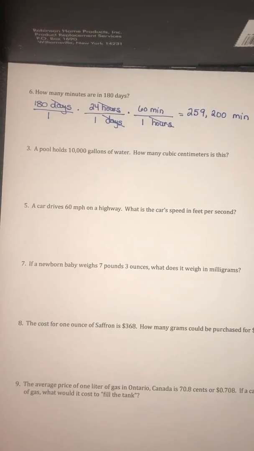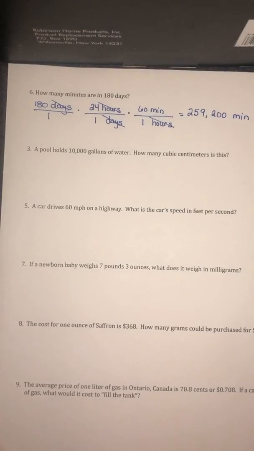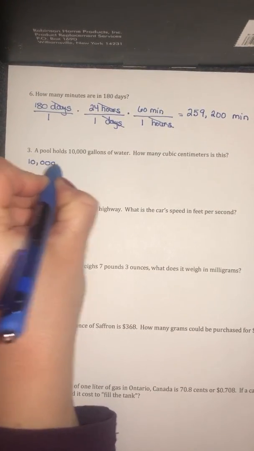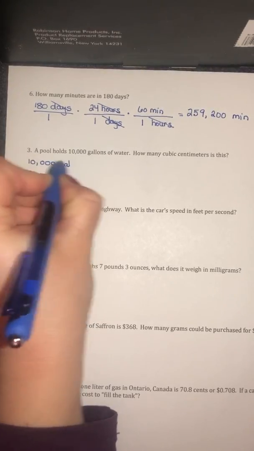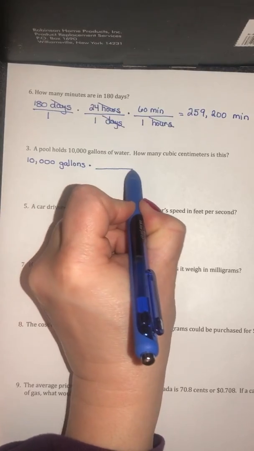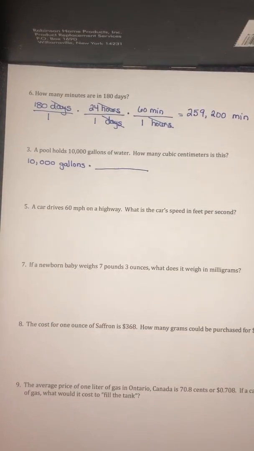Okay. So now we're moving into some more interesting ones. A pool holds 10,000 gallons of water. How many cubic centimeters is this? So let's start. So we've got 10,000 gallons. And we're going to multiply. So I need a conversion. I need a conversion that converts gallons into cubic centimeters.